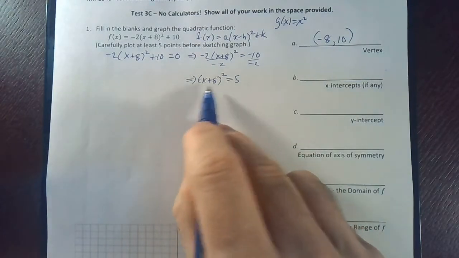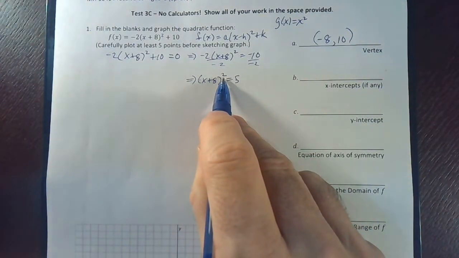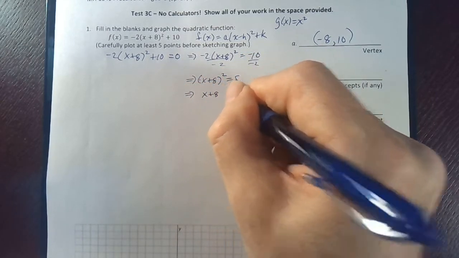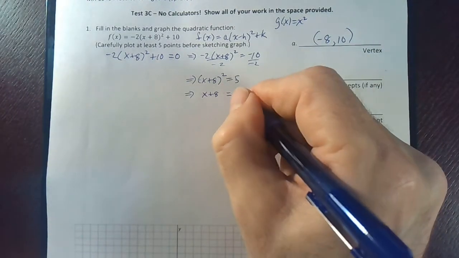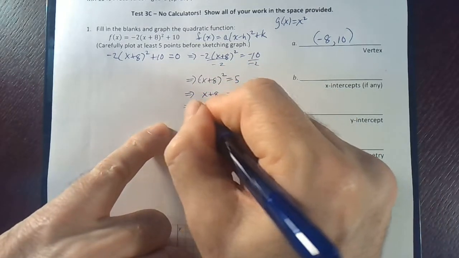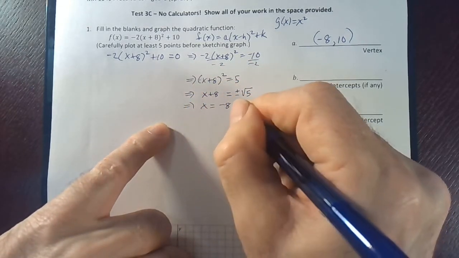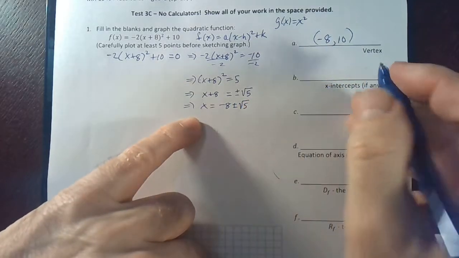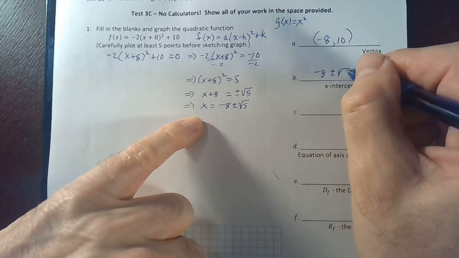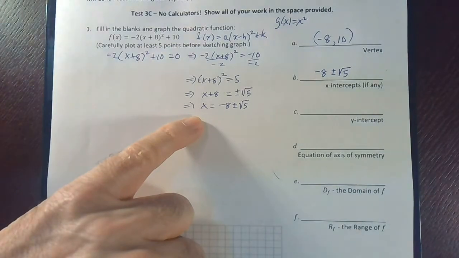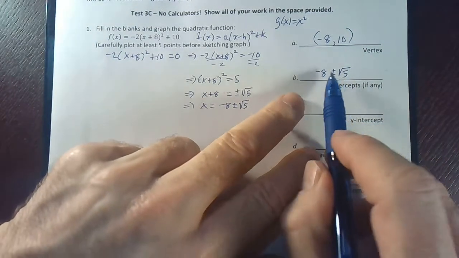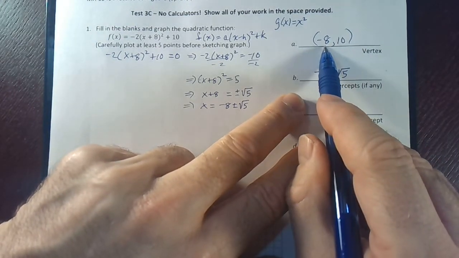All right, so let's continue. Now we use the square root property to get rid of this exponent of 2. So we're going to get x plus 8 equals, and don't just say radical 5, it's plus or minus radical 5. So that tells us then that x is equal to negative 8 plus or minus radical 5. And that's the two x-intercepts: negative 8 plus radical 5, negative 8 minus radical 5. And notice we shouldn't be surprised that we started with negative 8 here, because the vertex has an x value of negative 8.